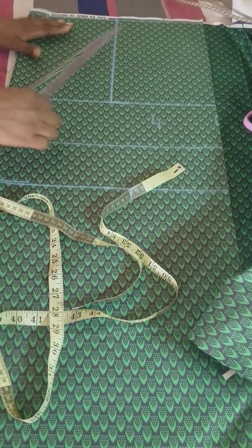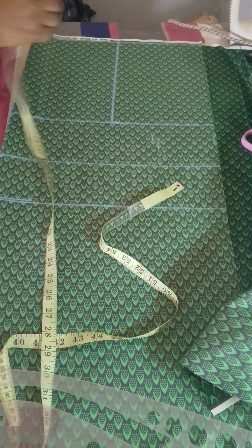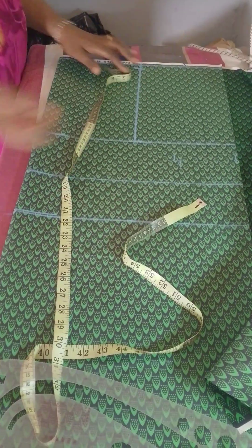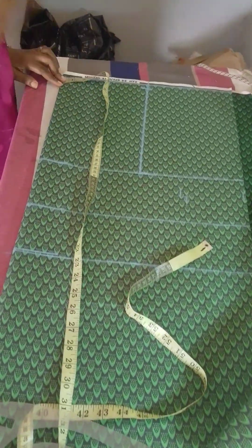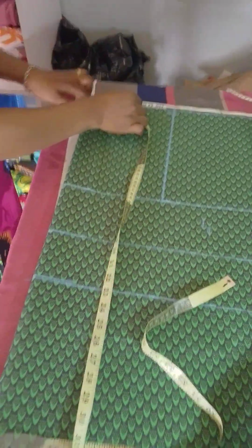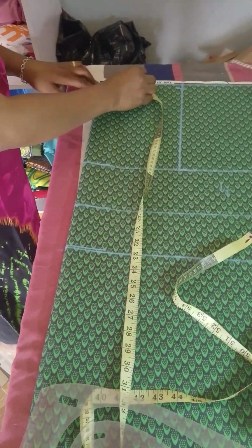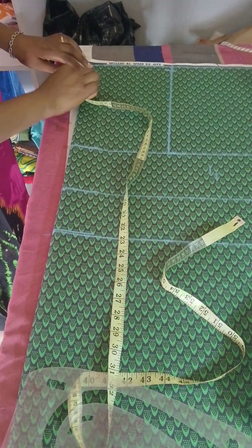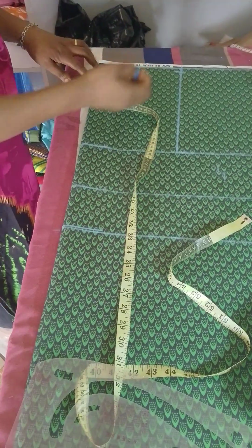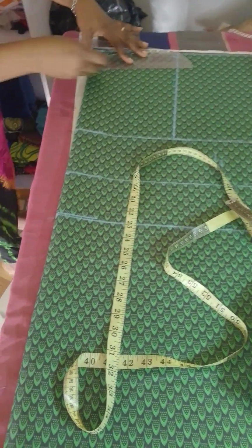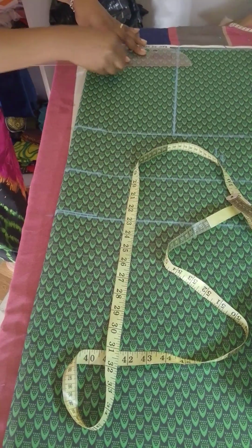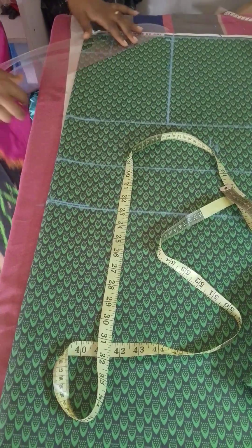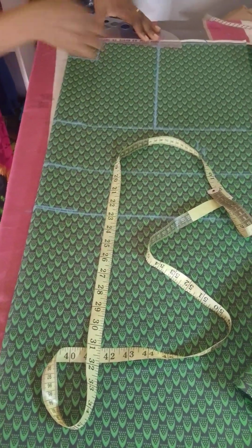If I come down, I'm going to take half an inch for shoulder slope. Half an inch for shoulder slope. It's going to be a turtleneck, so I'm going to take 2.5. To be a turtleneck, I'm going to slant my shoulder slope.